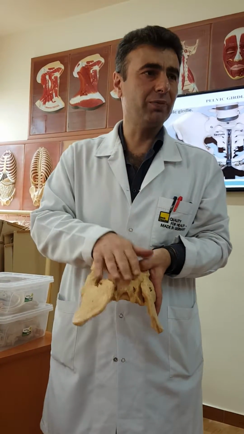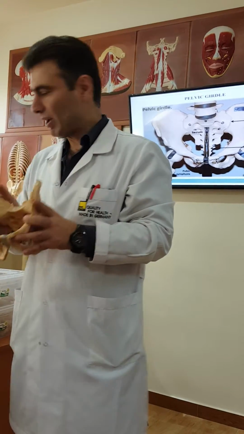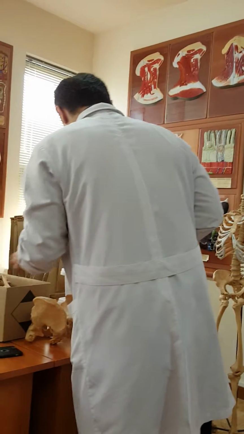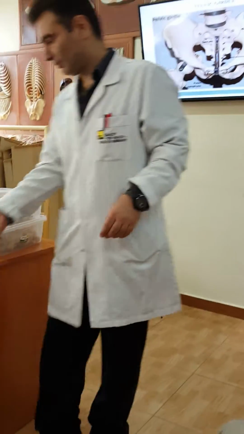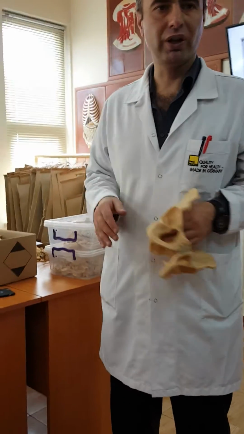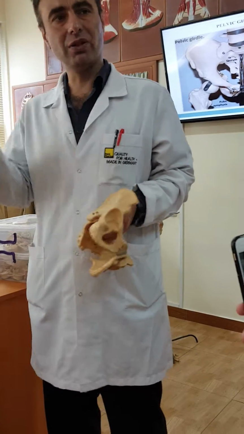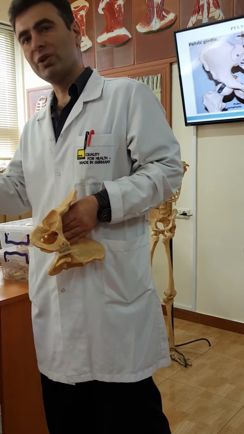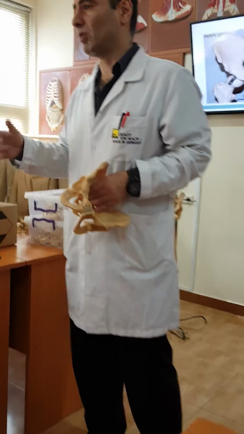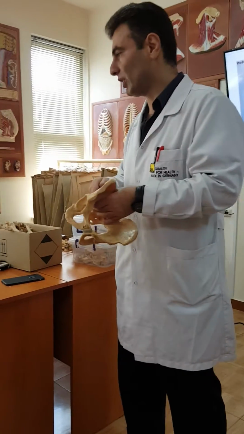We studied the sacral bone together before. Now we will study the pelvic bone. I will take just one, right or left. If you remember, in my lecture I told you that the pelvic bone in the fetal period or in the first years of childhood is not one, but three bones connected to each other. Then, in adults, these three bones fuse to each other and form one hard pelvic bone.